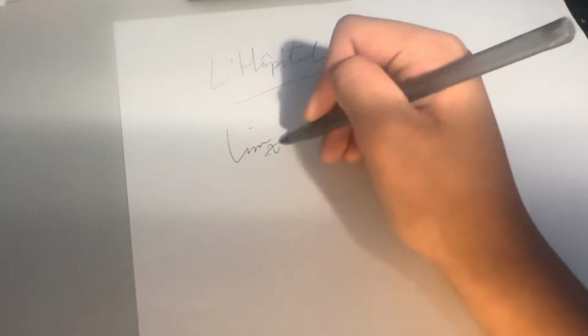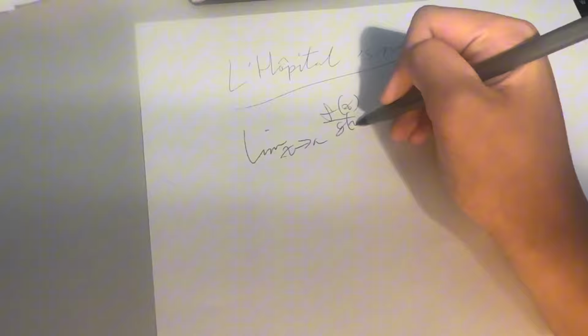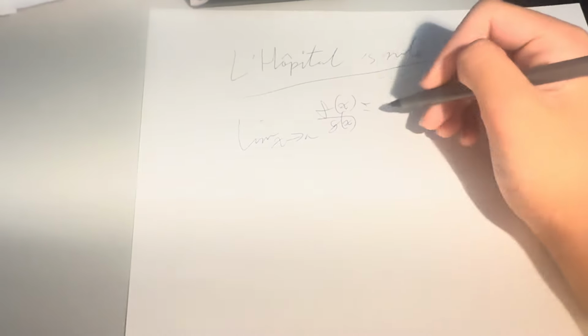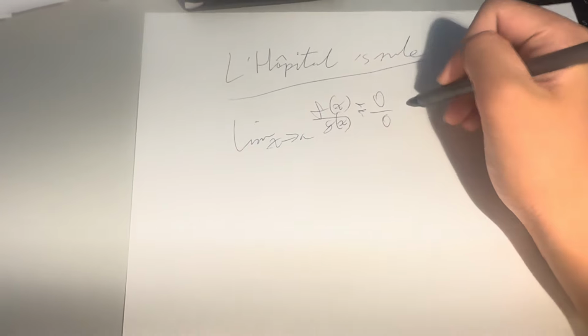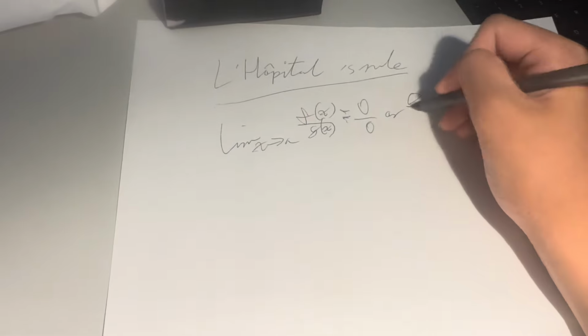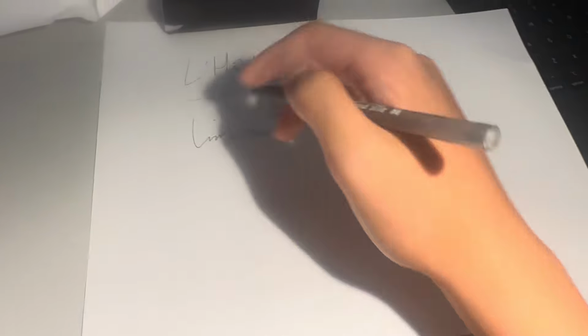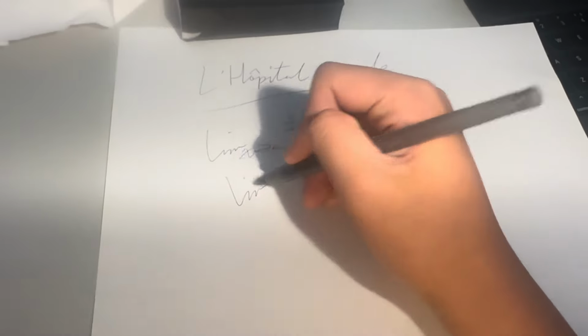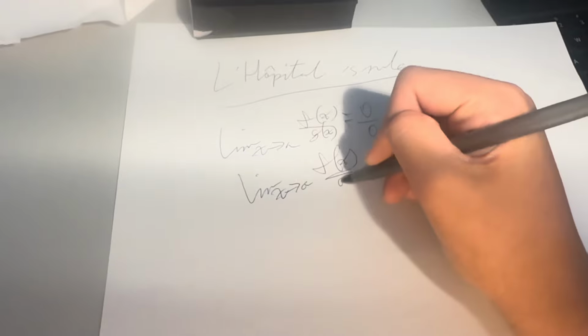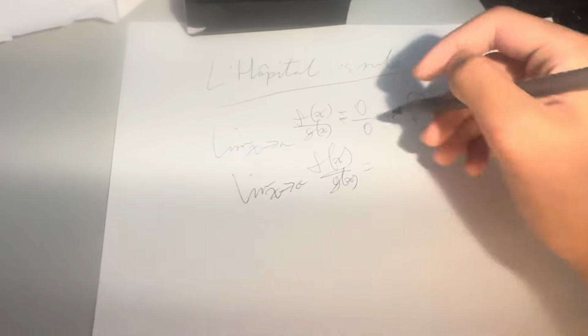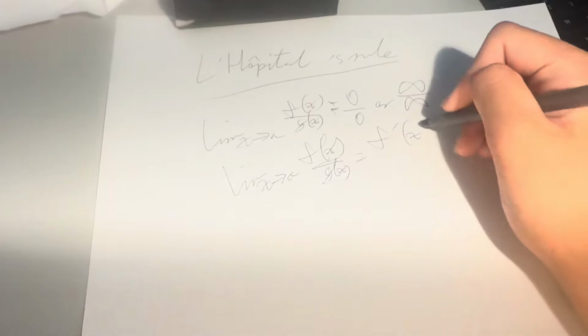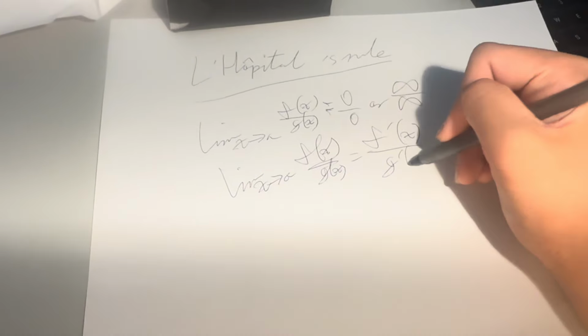It's basically that if this whole big thing equals 0 over 0 or infinity over infinity, which we'll talk about later, you just use this rule: differentiate the numerator and the denominator.